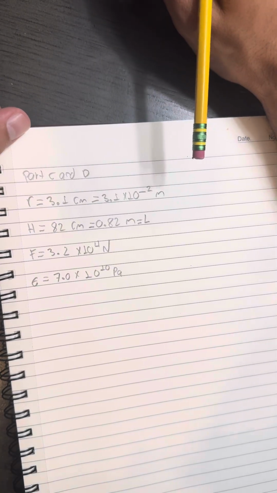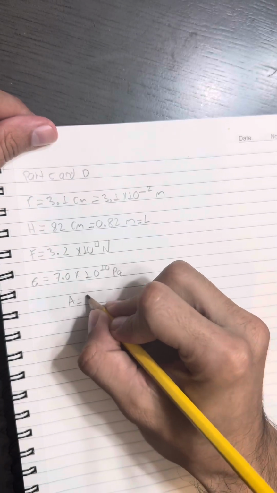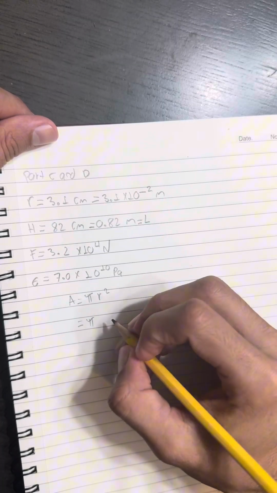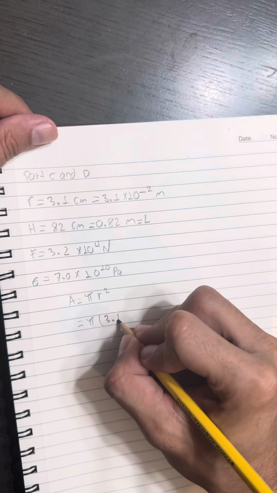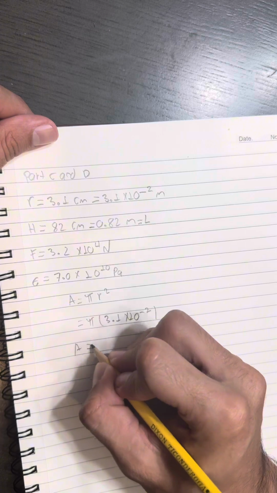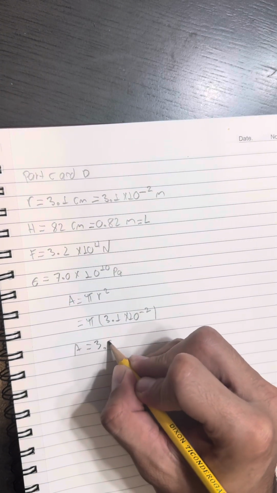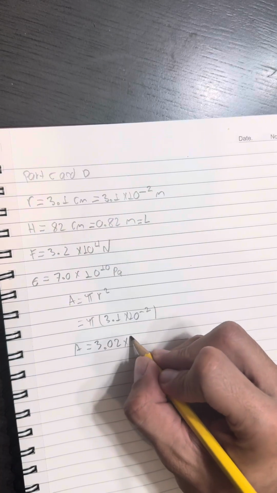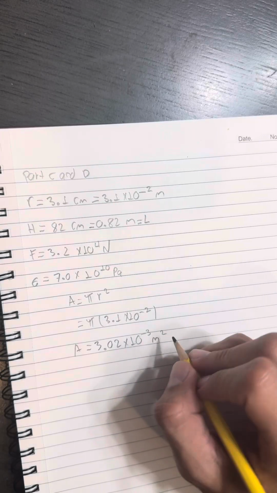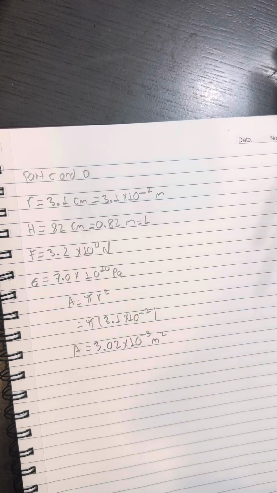So now we're going to start by finding the area. Area is equal to pi times radius to the power of 2. This is equal to pi times 3.1 times 10 to the power of -2 squared. So the area is equal to 3.02 times 10 to the power of -3 square meters. Now, we need to find the stress.